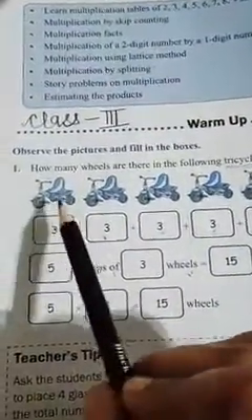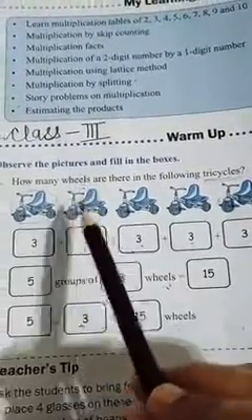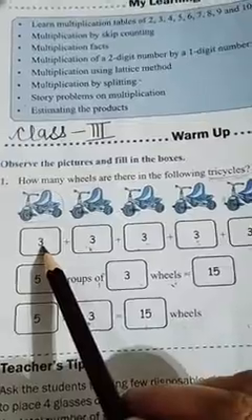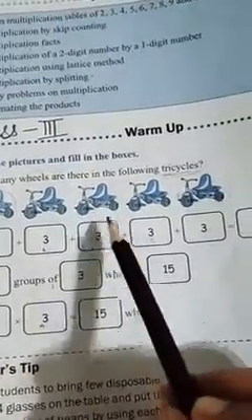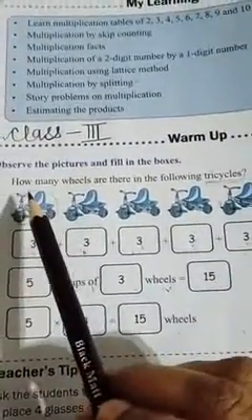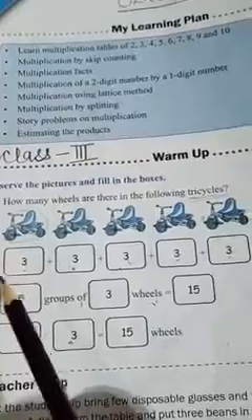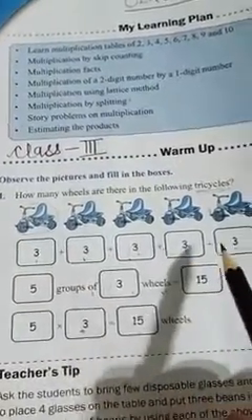Tricycles means a cycle that is having 3 tires. Yes, 1, 2 and 3. In every picture there are 3 tires and wheels. Yes, in first picture 3, in second picture 3, in third picture 3, in fourth picture 3 and in fifth picture 3 wheels. Yes friends, now what is the question asked from us, that how many wheels are there in the following tricycles? Here there are two methods to find out how many wheels are there in these tricycles.